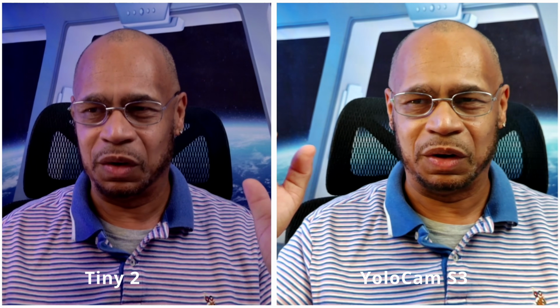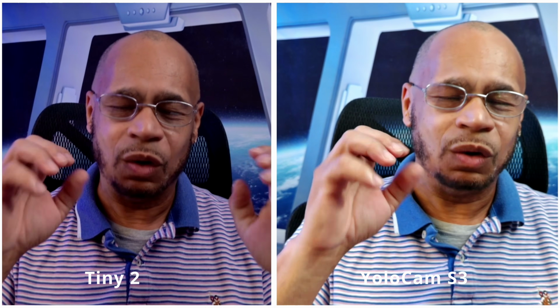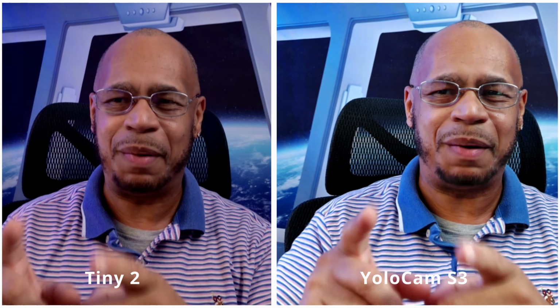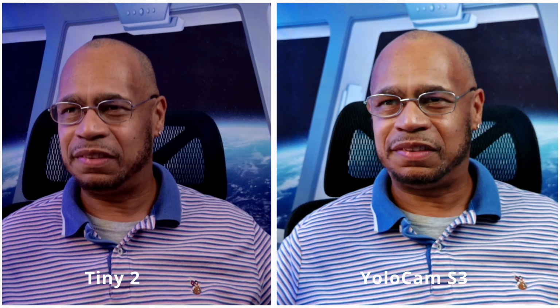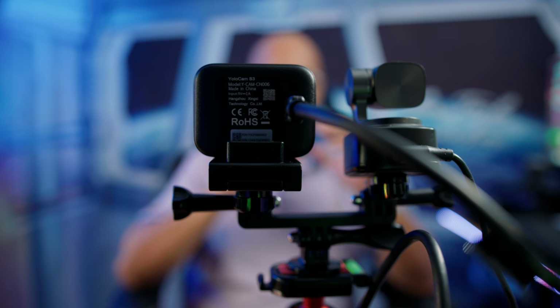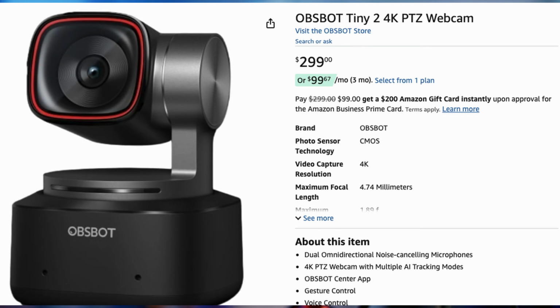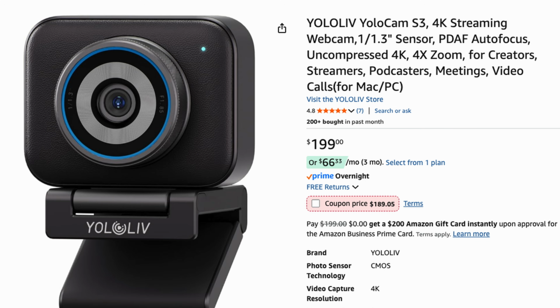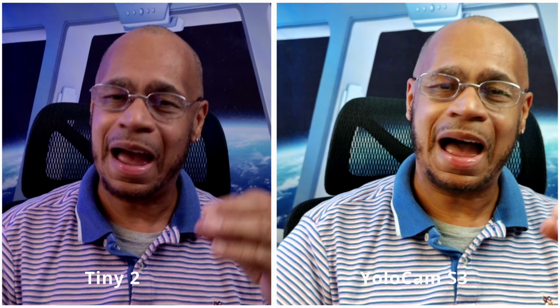Let me give you a split screen here. So here it is, right? This is going to be the Yolocam S3, and this is going to be the OBSBOT Tiny 2. As you can see, the image quality is a little different. The Tiny 2 is right at about $300, about $270. Well, the Yolocam S3 is coming at about $199, and it has a huge sensor and all the 4K and AI capability that the OBSBOT has also.